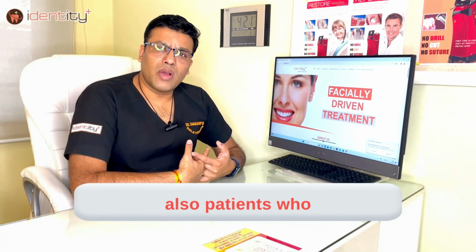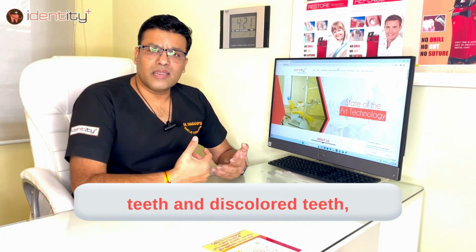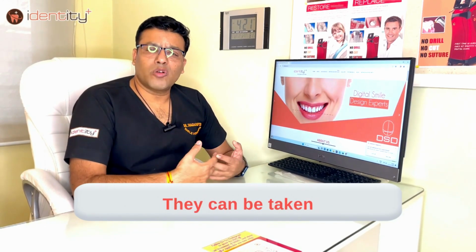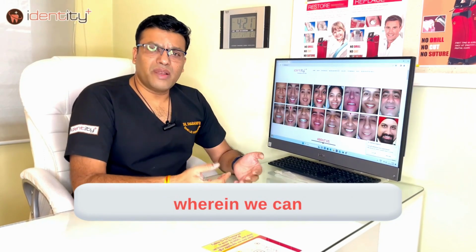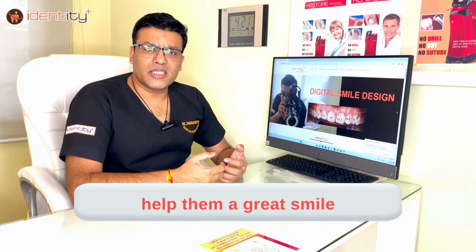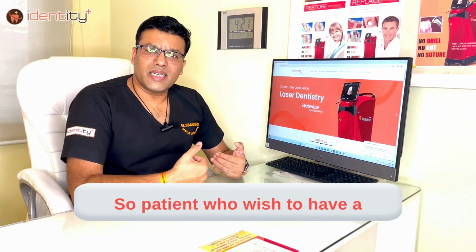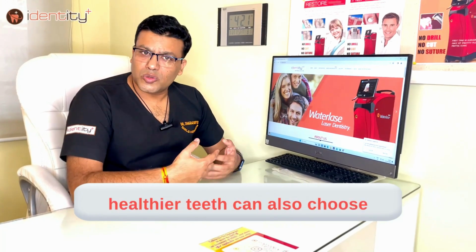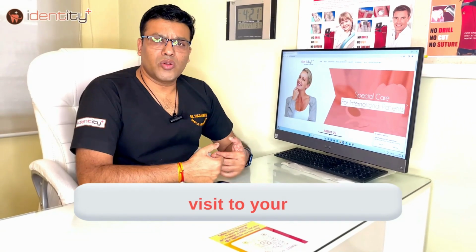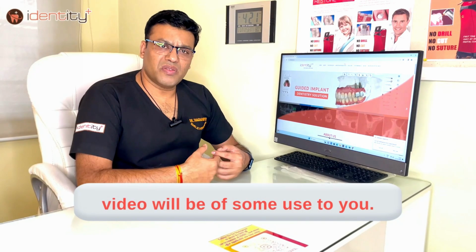Also, patients who have some limitations with their smile, such as crooked teeth, discolored teeth, stained teeth, or spaces between the teeth, can be taken up for cosmetic dentistry procedures, wherein we can do veneers and metal free dentistry, and help them get a great smile, so they can plan to get a smile makeover. Patients who wish to have brighter and healthier teeth can also choose to go for teeth whitening. I will also recommend a six monthly visit to your dentist for an overall health check, and I'm sure that this video will be of some use to you.